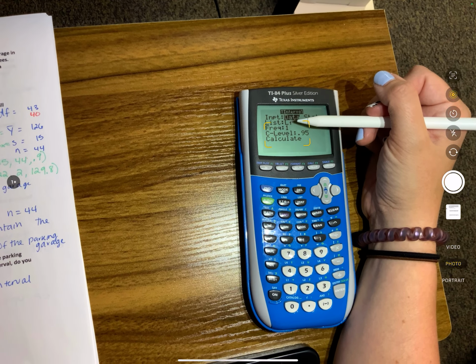I'll type everything, and then I'll go back and write it in the video. So click the stats. In the X bar, which like I said was our Y bar, your calculator just calls it X bar, doesn't matter. That's going to be your 126. Not 12,000 or 1,200. The standard deviation is 15.